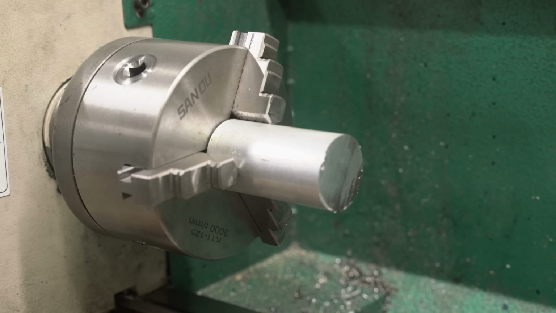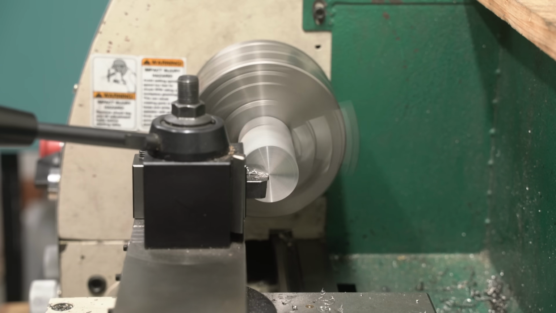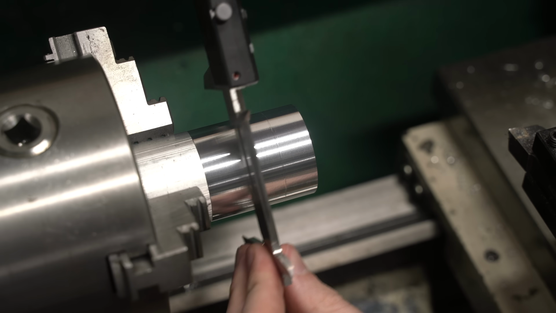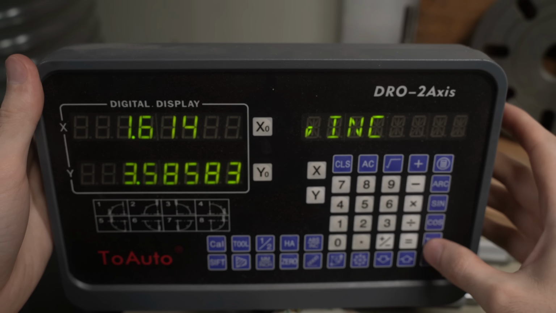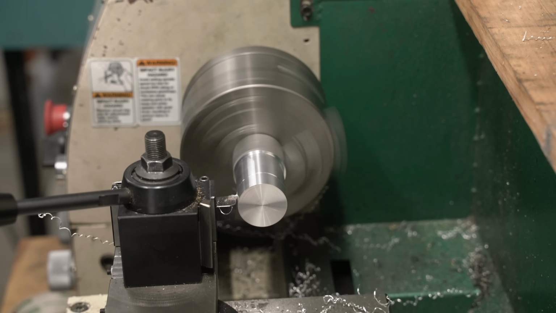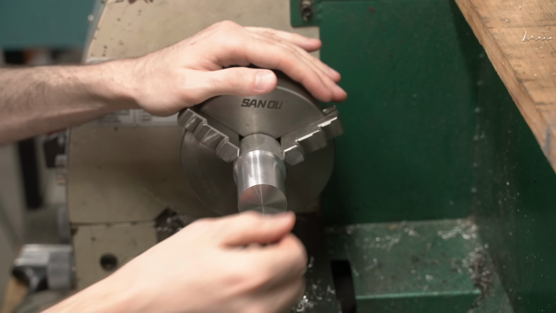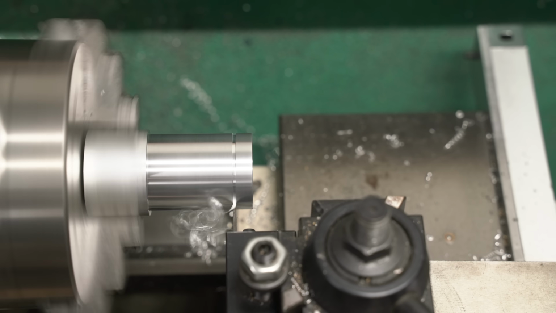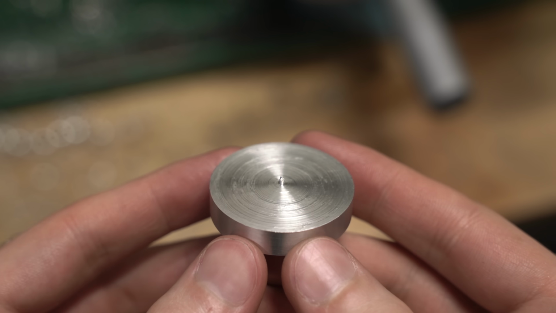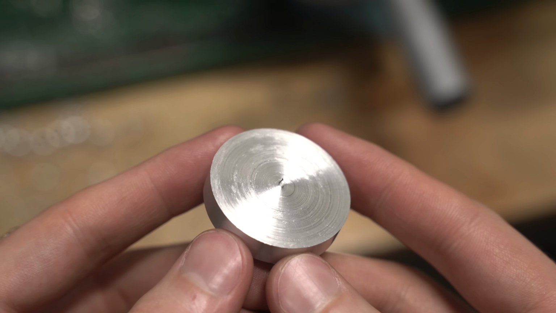Now we're in business. I start by facing the end of the rod, then I clean up the outer diameter. This allows me to measure the current size and then enter the value in the DRO. Now I can bring the outer diameter down to the correct size. Looking good so far? Next, I use my parting tool to cut off a disc of the material. The parting tool left behind a little nub, so we're going to have to remove that.